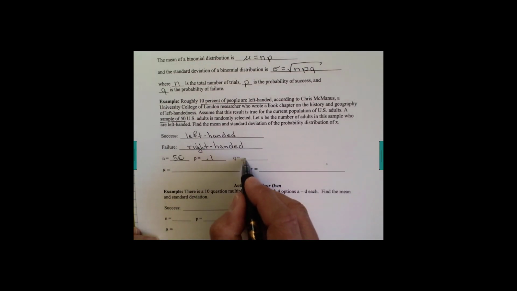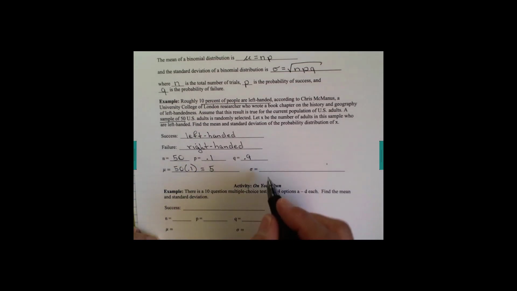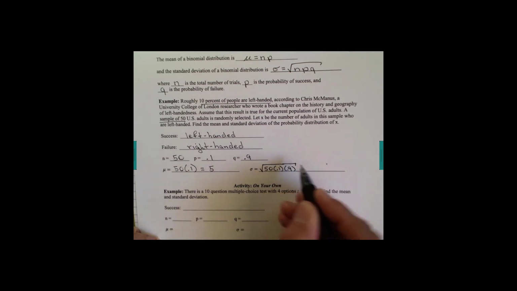And let's calculate the mean. Well, it's simple. The mean is going to be n times p. And that's going to be really easy for us to do. 50 times 0.1 just gives us 5. And then the standard deviation is going to be the square root of n, 50, times p, 0.1, times q, 0.9. All of that is under the radical sign. And when I use my calculator and do that, going to 4 decimal places, I get 2.1213.